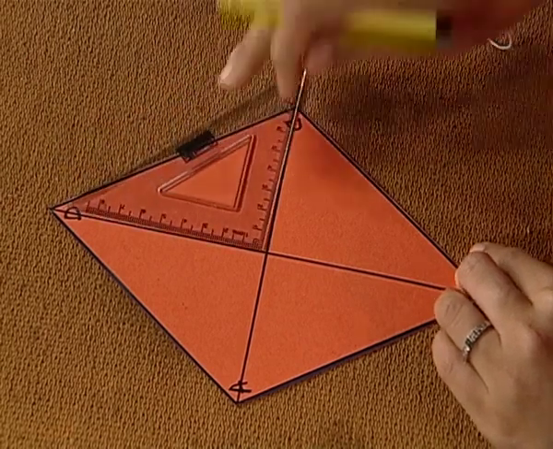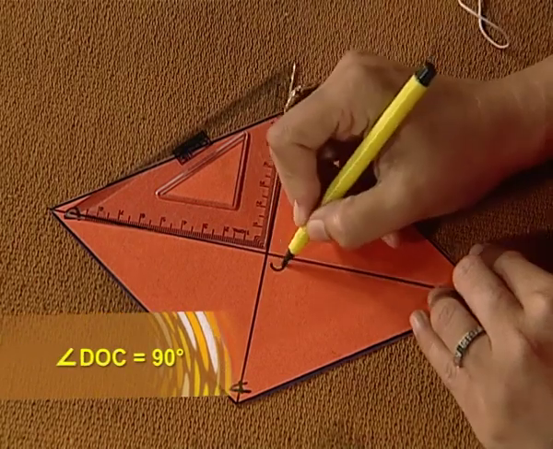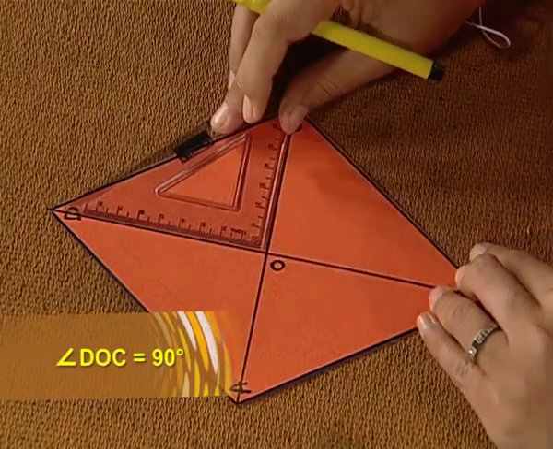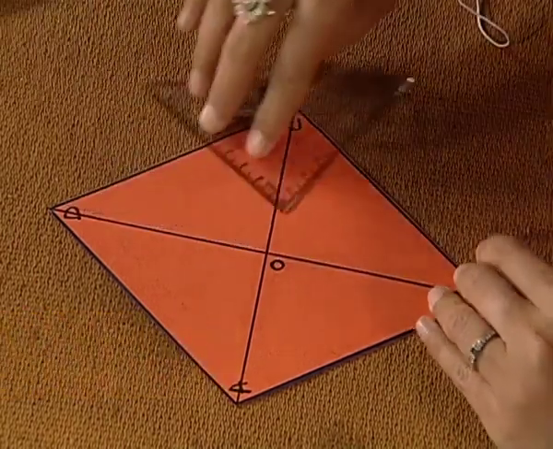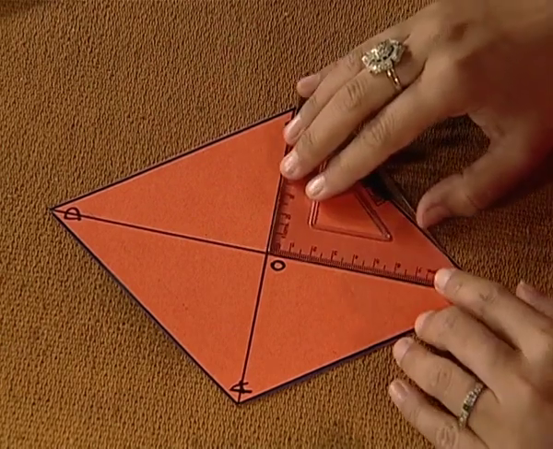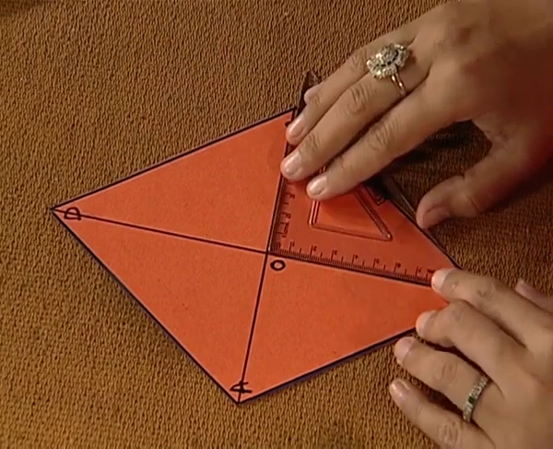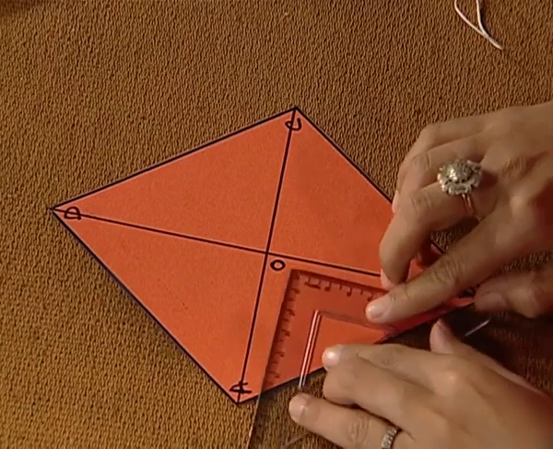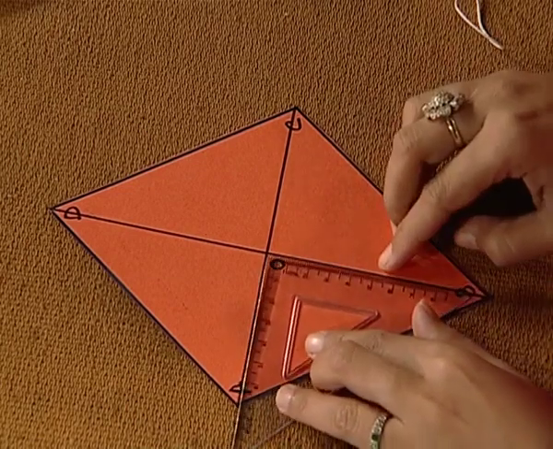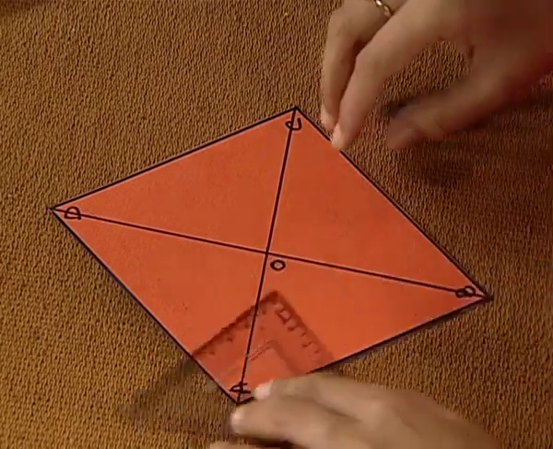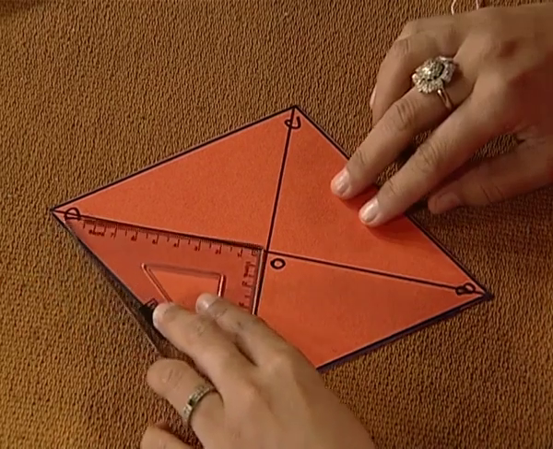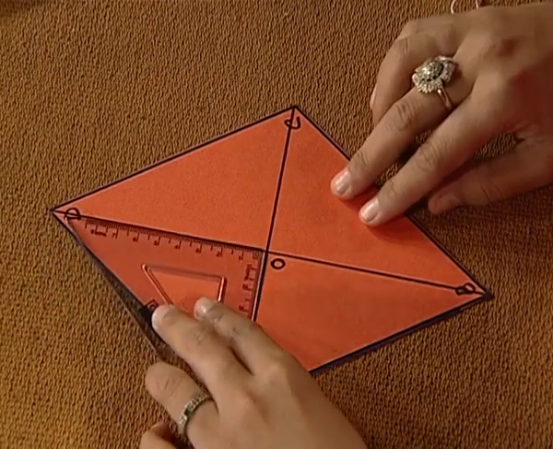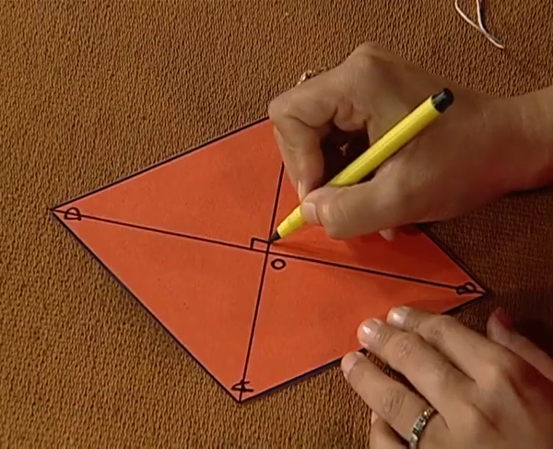and we observe that angle DOC is 90 degrees. Angle BOC is 90 degrees. Angle AOB is 90 degrees and angle DOA is also 90 degrees. So, diagonals of a rhombus are perpendicular to each other.